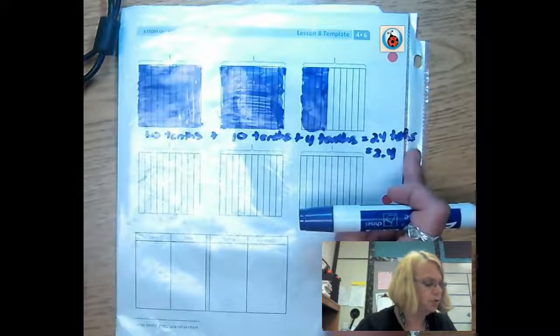Okay? So 2 and 4 tenths is the same thing or equal to 24 tenths. True or false? 2 and 4 tenths is the same as 24 tenths. If you answered true, you are correct.